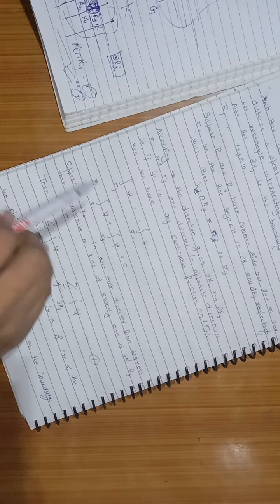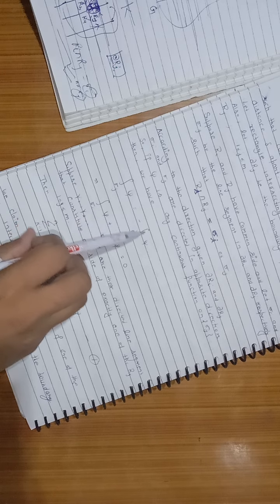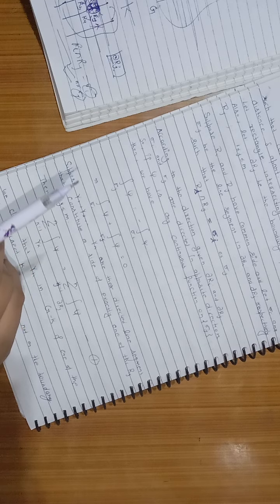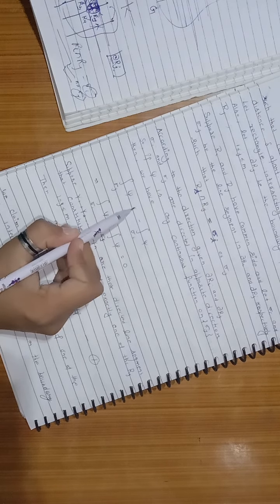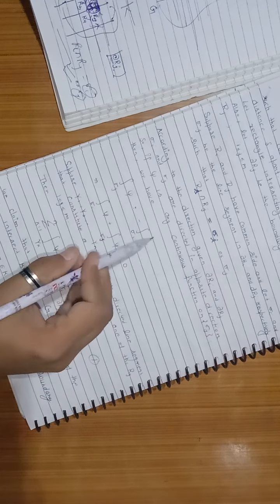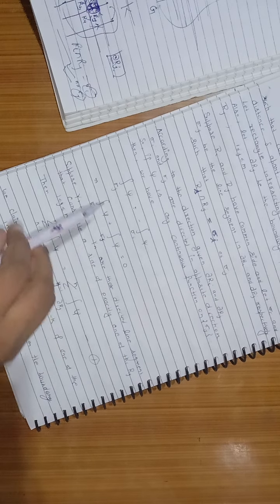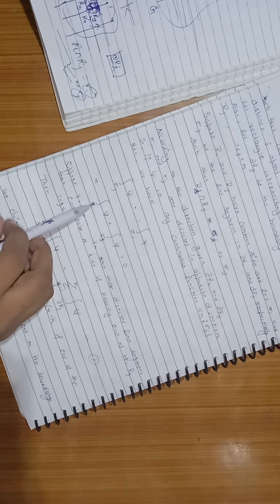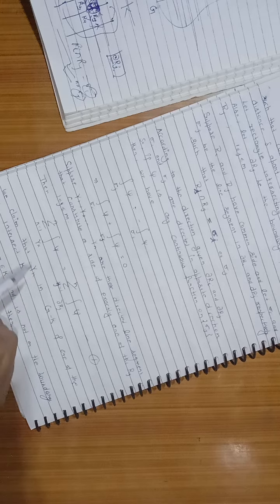line segment sigma j is opposite, because sigma j and sigma i are in opposite direction. So we can write the integration along sigma j of psi is equal to the negative of the integration along sigma i. This implies the integration along sigma i of psi plus the integration along sigma j of psi is equal to 0.